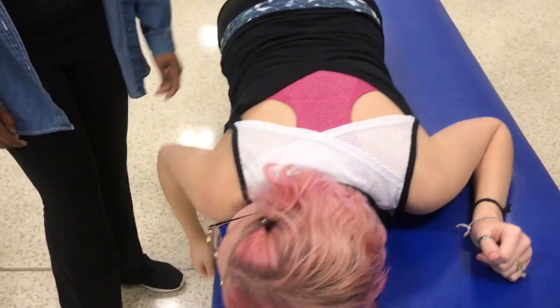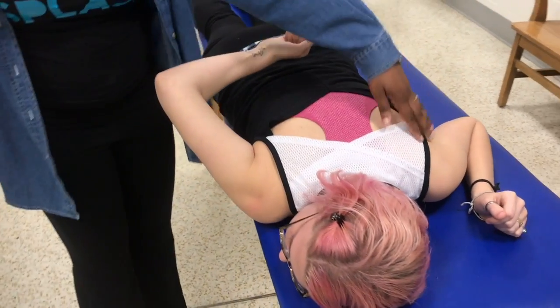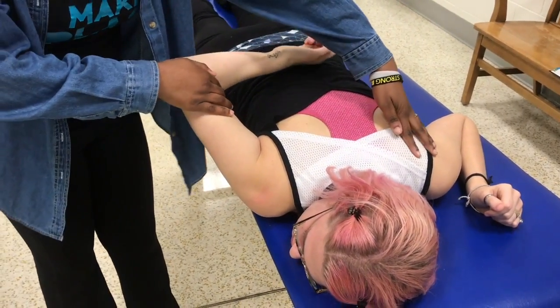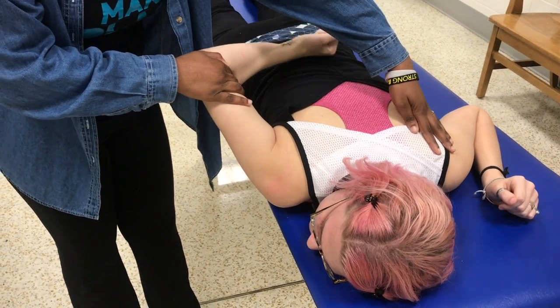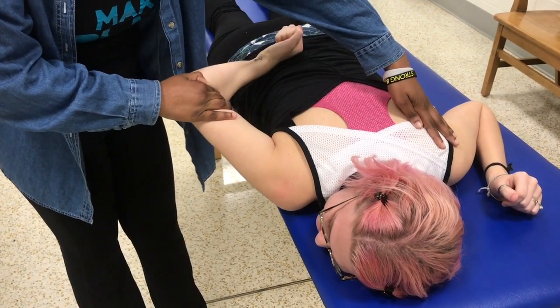So make this arm into a chicken wing. Yep, hold this for 5 seconds. Ready? Begin. 1, 2, 3, 4, 5. Relax.